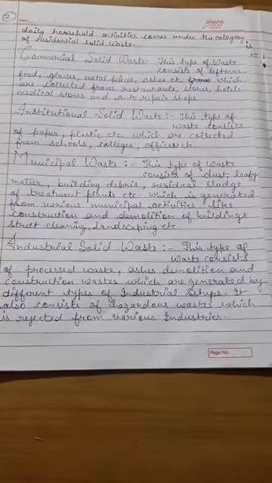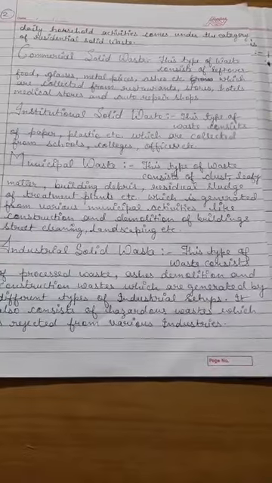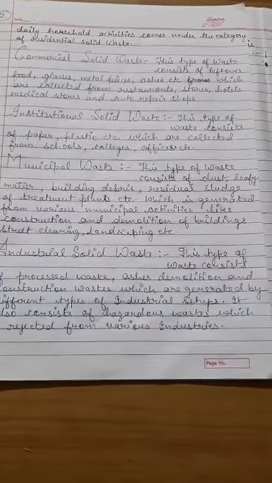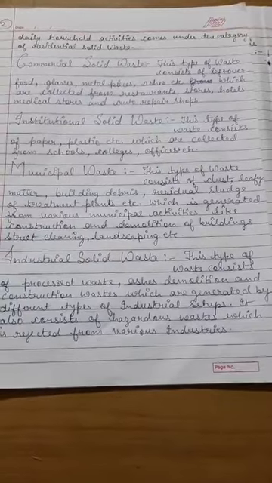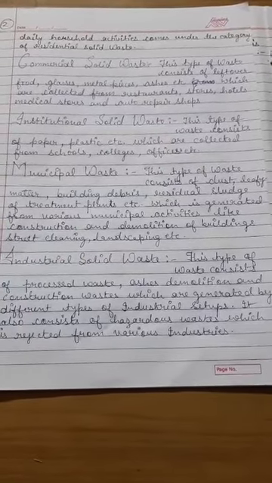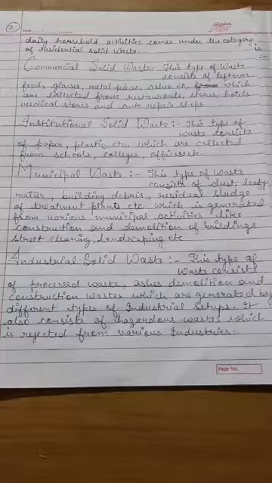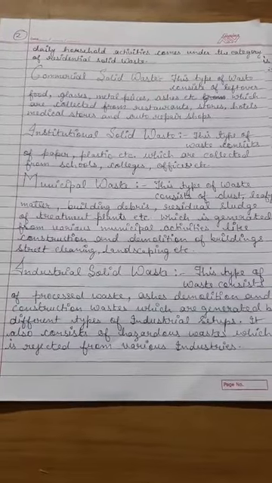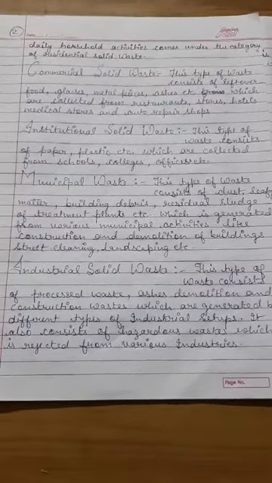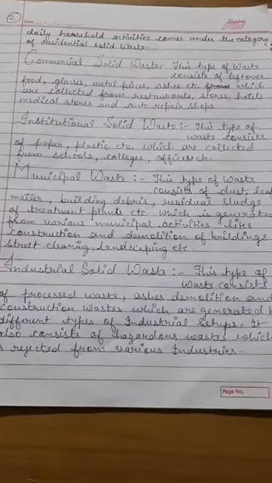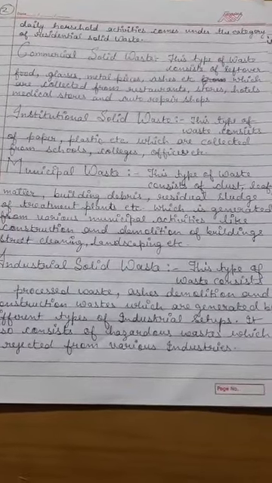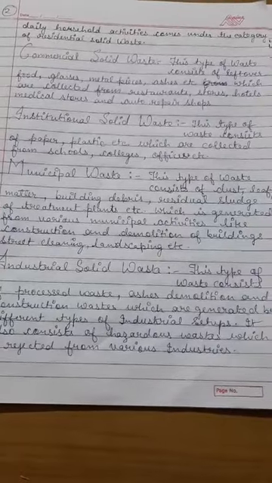Next is industrial solid waste. This type of waste consists of processed waste, ashes, demolition and construction waste, which are generated by different types of industrial setups. It also consists of hazardous waste, which is rejected from various industries. Industrial waste basically includes the waste which is generated by the making of a new product.